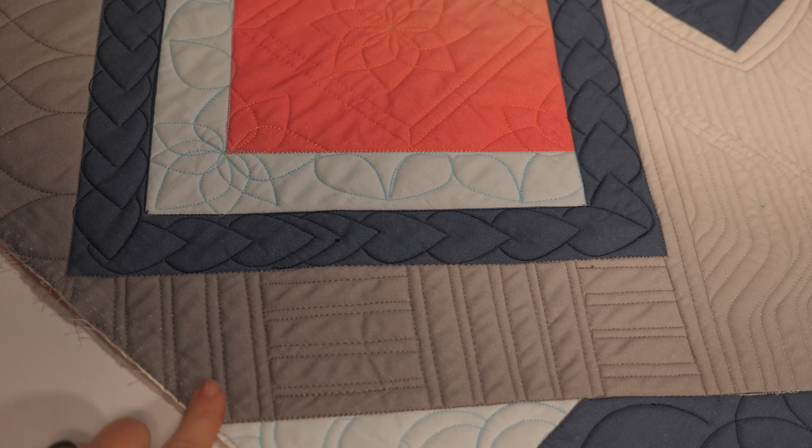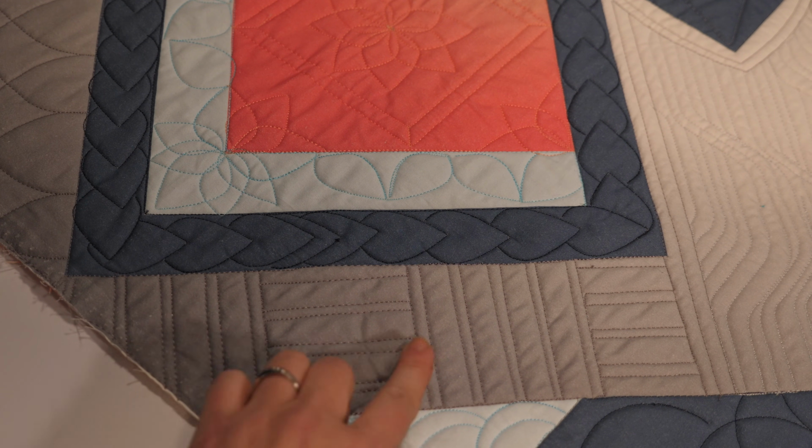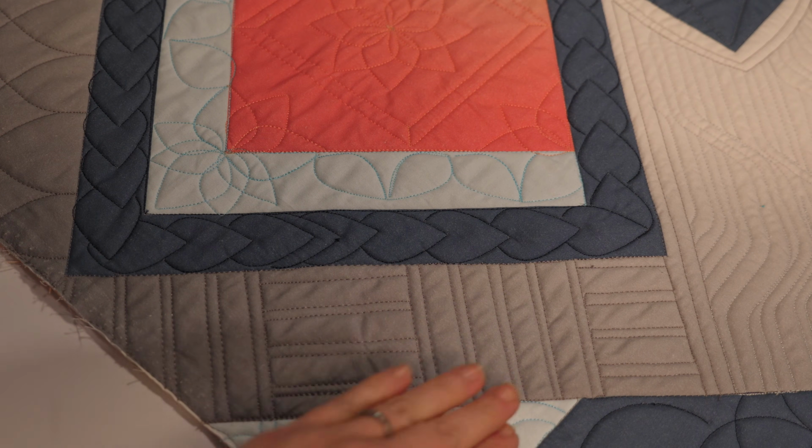You can also change up the direction of your lines to create a different piano key design. Here I'm quilting a group of lines vertically and the next group horizontally and repeating. Not only is it good practice for quilting both directions, but it just creates a different look for your quilt.